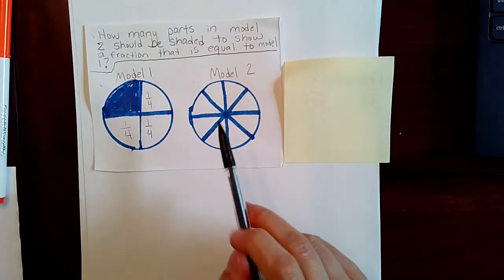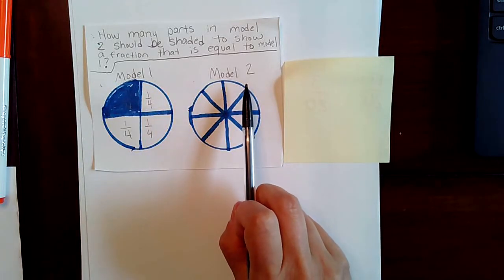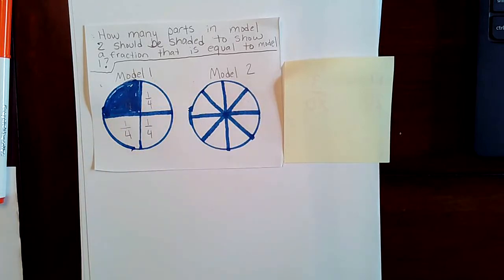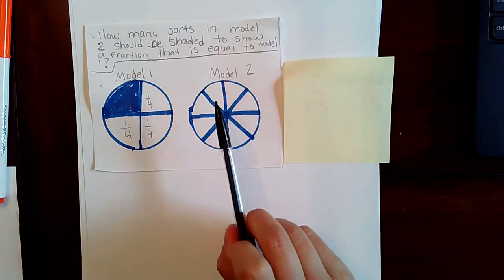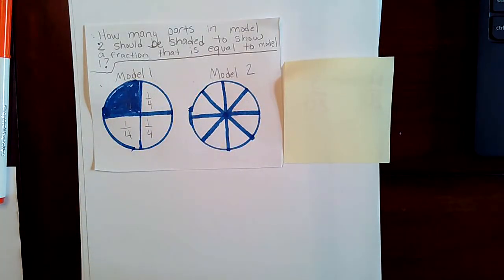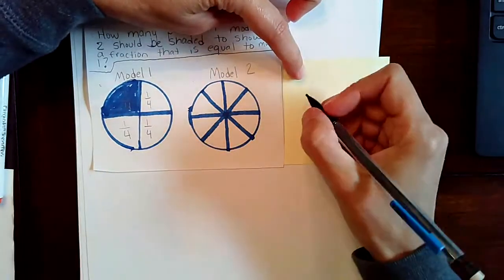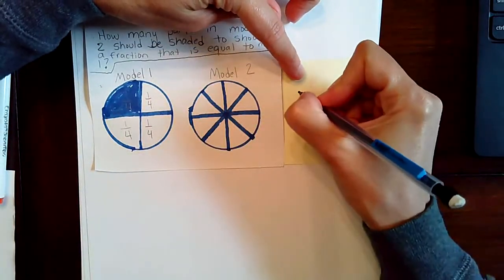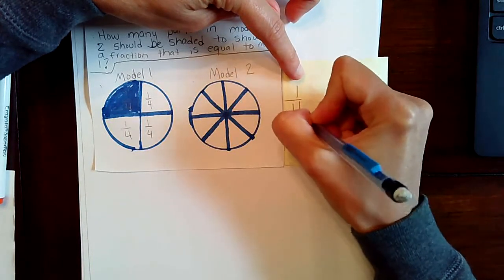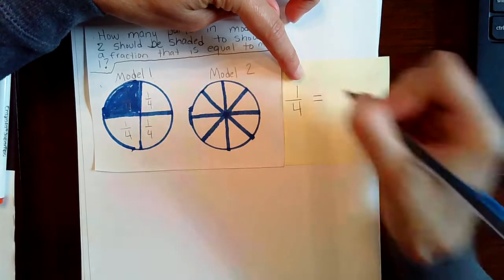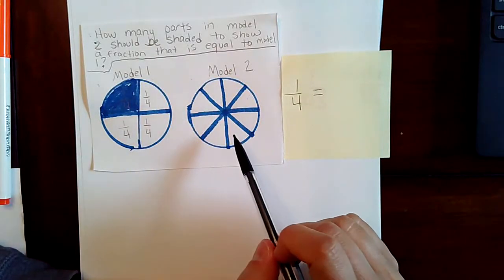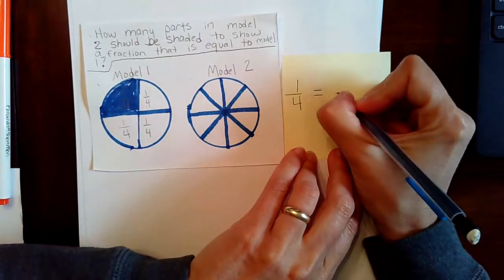So the question is, how many parts in Model 2 should be shaded to show a fraction that is equal to Model 1? So how many pieces over here would I shade so that we would have equivalent fractions? Let's go over to our workspace and let's write down the fraction that's shaded on Model 1. And that should be 1/4. So 1/4 is equal to, first of all, we can easily find out what the denominator of this fraction is by counting the pieces.